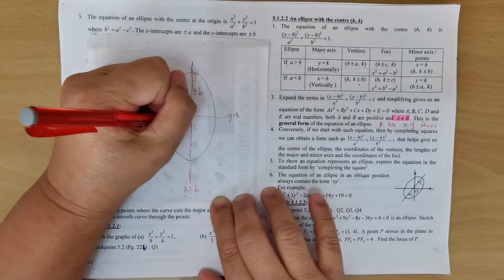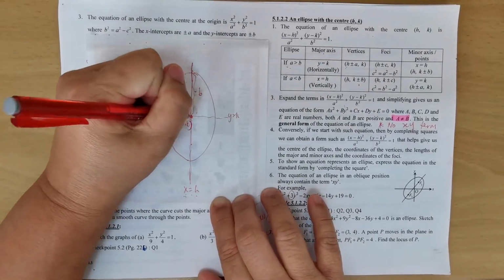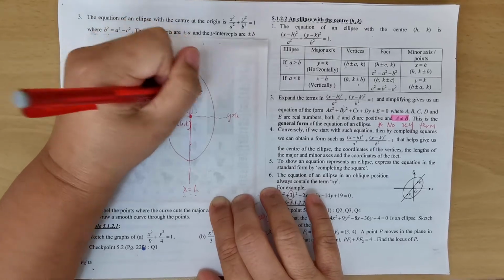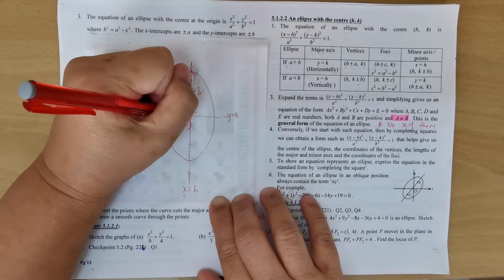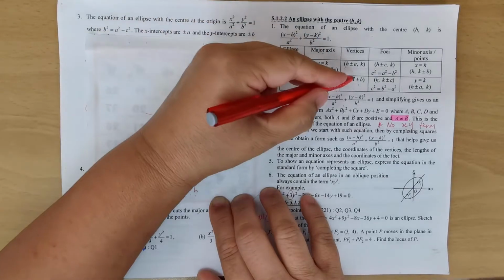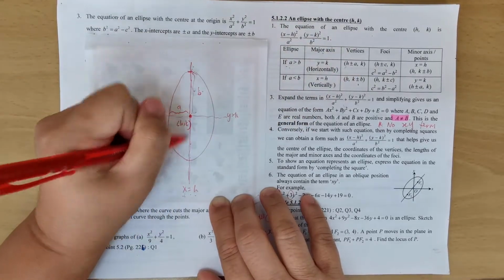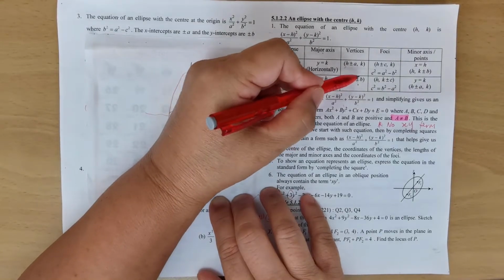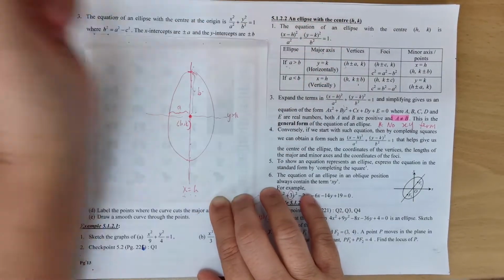Alright, so how does y change? So this is k. This is k. So the upper vertex will be h, k plus b. Here is k, so k plus b. If we go down, k minus b. Therefore, the y coordinate is k plus minus b. The b comes from here.